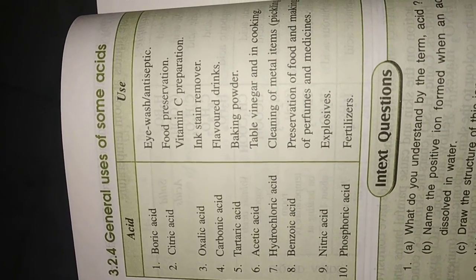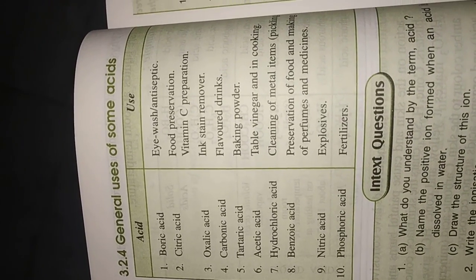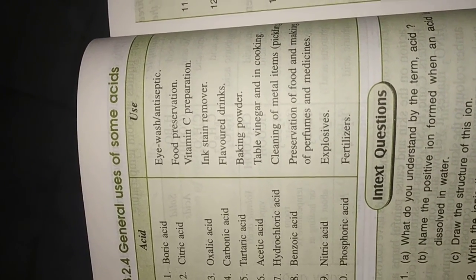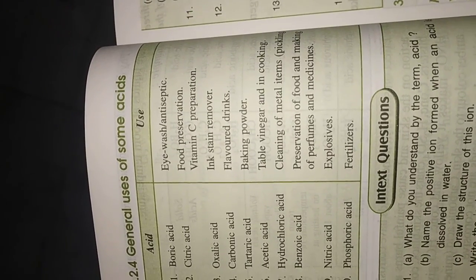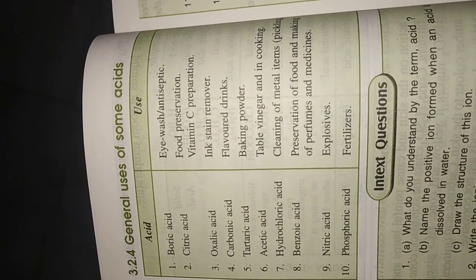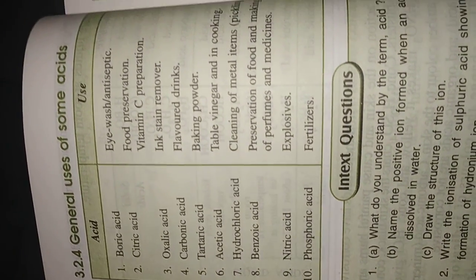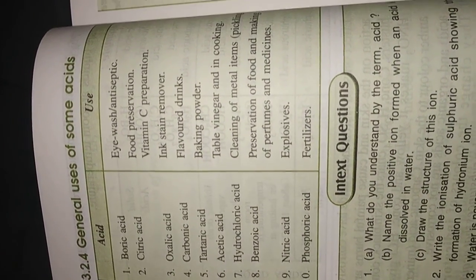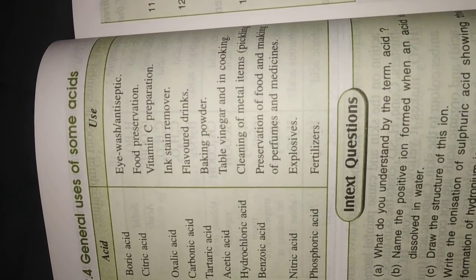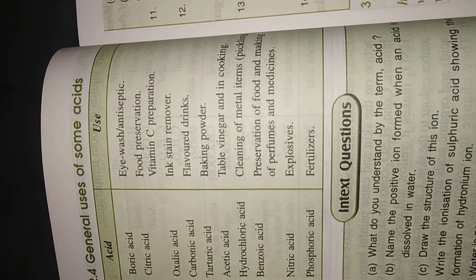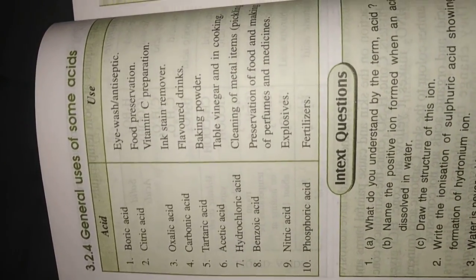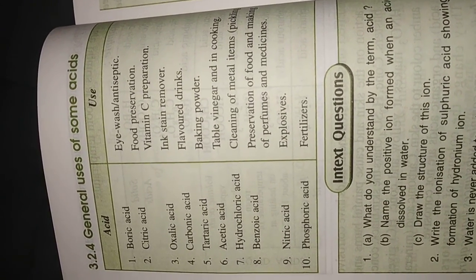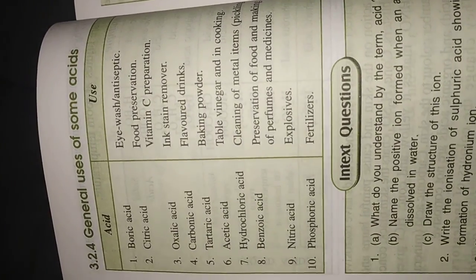So boric acid, citric acid, oxalic acid, carbonic acid, tartaric acid, acetic acid, hydrochloric acid, benzoic acid, then nitric acid, phosphoric acid, all these uses are mentioned in your book, so you need to learn them. Kindly go through the chapter, understand it, and then the next video you will be watching is of the next topic, that is the bases.